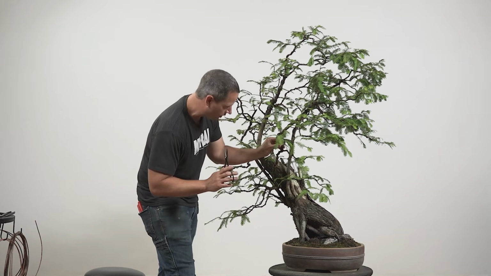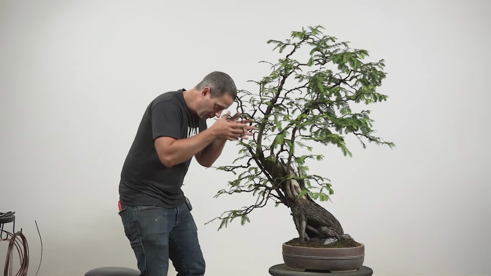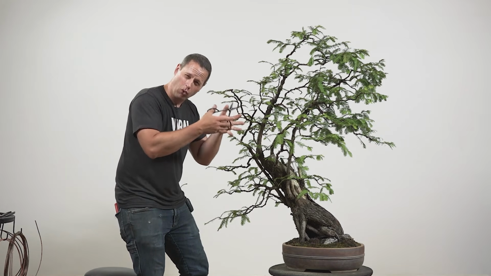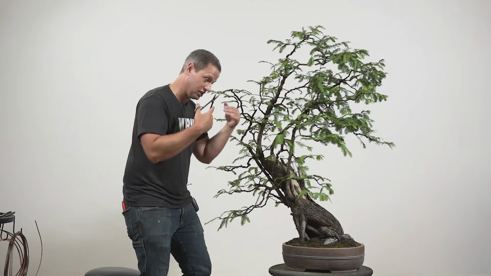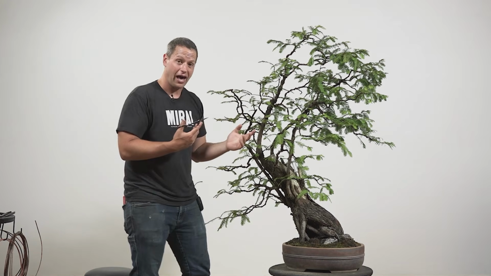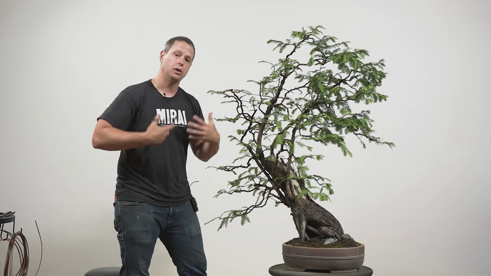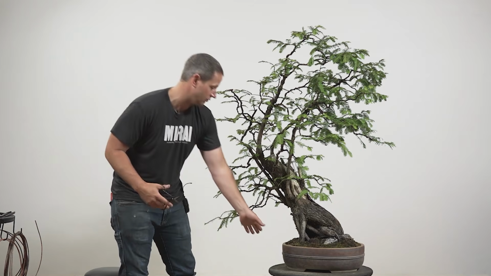Now, I want to be careful. And this is where we always have to pull ourselves out of the bonsai hole, right? We get into the myopic vortex or the black hole of thought process where we're just cutting and pruning and cutting and pruning, and pretty soon we step back and we recognize we've cut off a lot of the growth that is contributing to the ramification and the expansion of this tree.